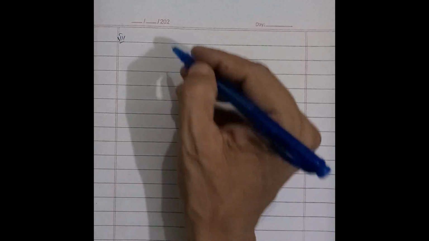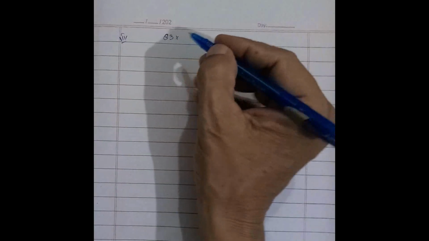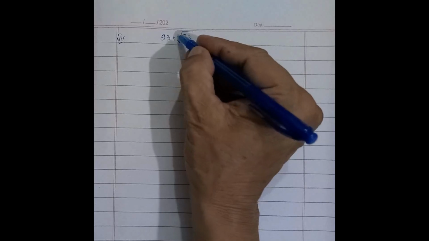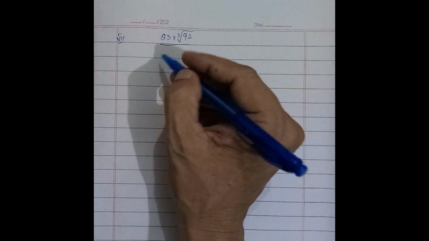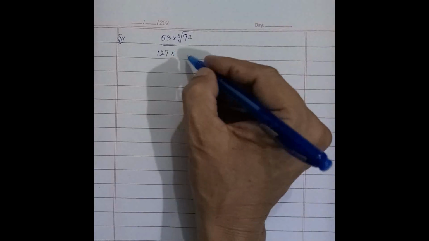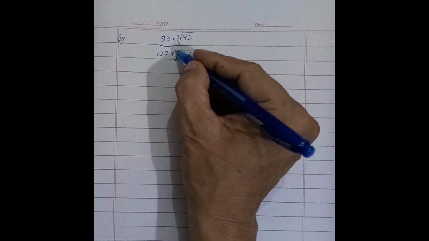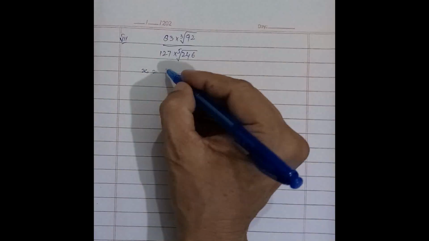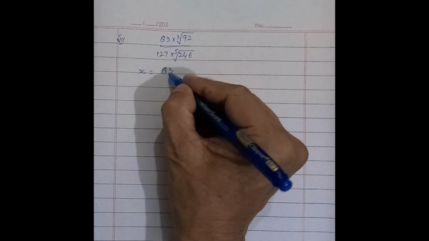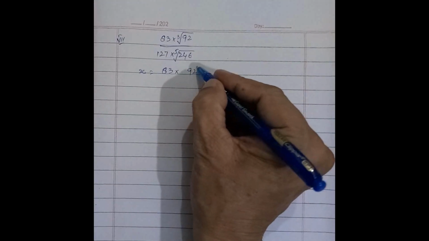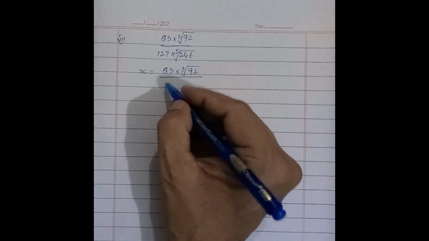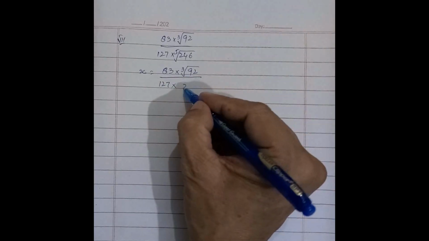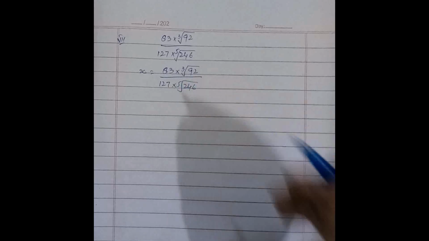Question 1, part 7. The values are 83 multiplied by 92 cube root over 127 multiplied by 246 fifth root. And we know that this value is equal to x. We write it x is equal to 83 multiplied by 92 cube root over 127 multiplied by 246 fifth root.